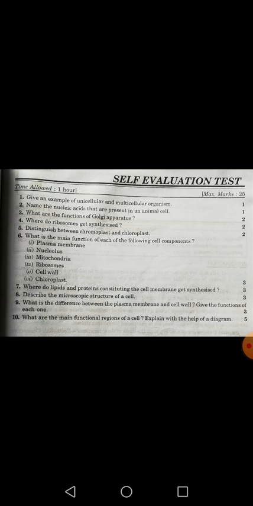Now question number 9, it is of 3 marks. What is the difference between the plasma membrane and cell wall? It's a very simple thing. The cell membrane is the outermost membrane in the animal cell, while the cell wall is the outermost layer of the plant cell. The cell membrane is present in both animal cell as well as the plant cell, while the cell wall is present only in the plant cell, and it is made up of cellulose.